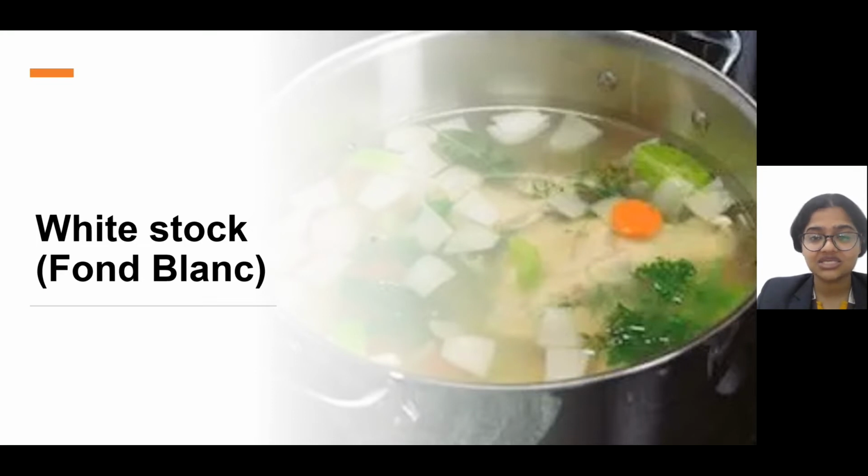You add these 3 vegetables along with celery, which is again a herb. Add everything to the cold water, cover it, bring it to a boil, and then slowly simmer. When you're making a white stock, you have to simmer it for at least 5 to 6 hours so that you can extract as much flavor as possible. Pass it through a strainer, because we don't want the bones in certain sauces or soups, we only need the liquid.